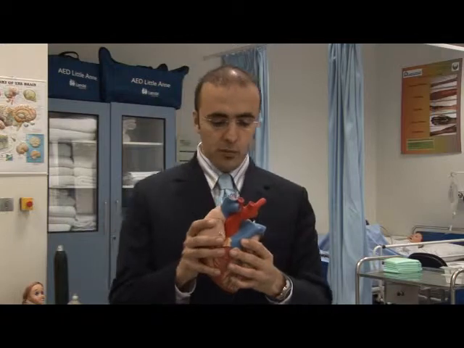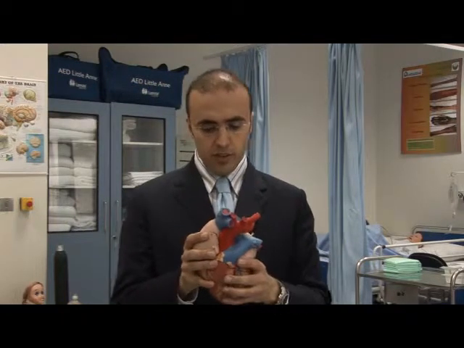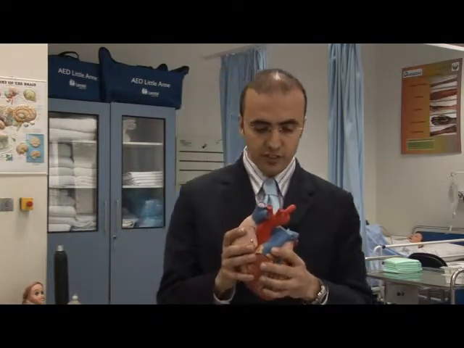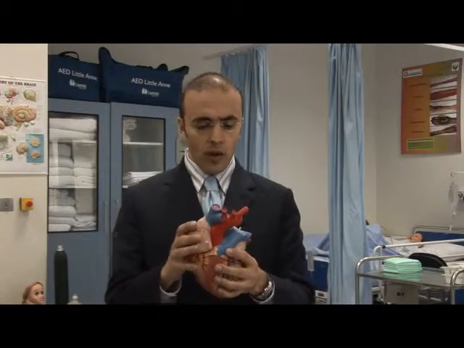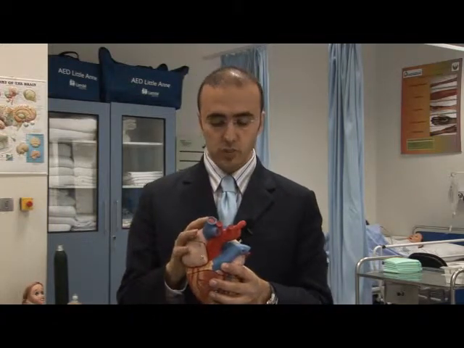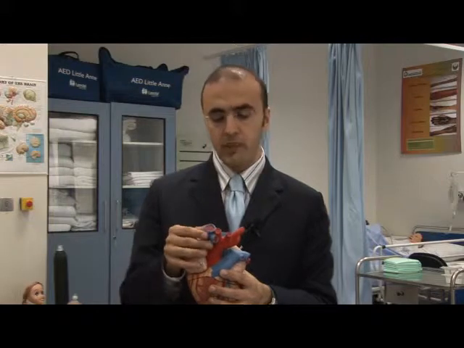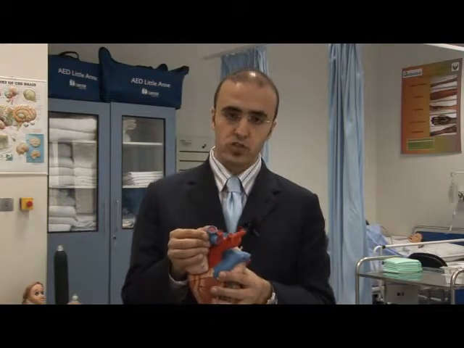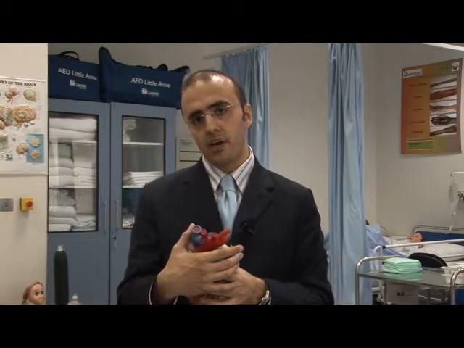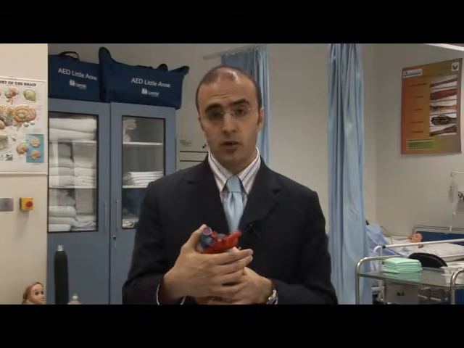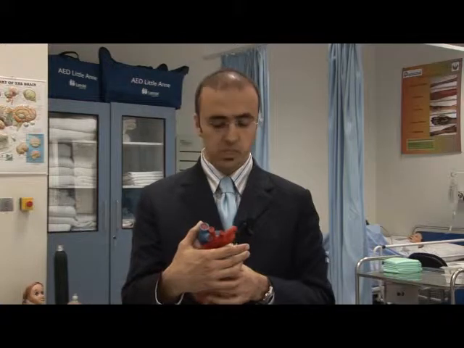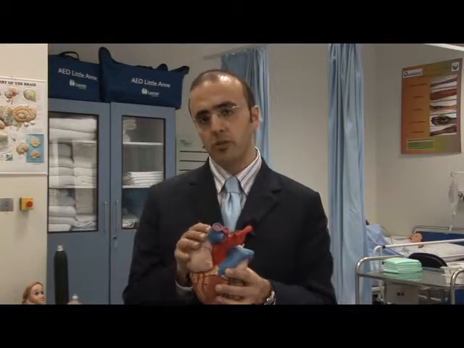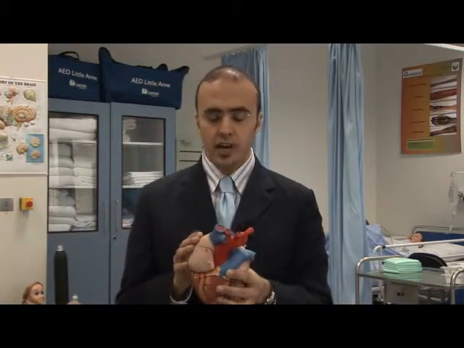Well, the atrium, the left and the right, are drained by different blood vessels. If you look at the right atrium, it's drained by the superior and inferior vena cava. The superior vena cava basically drains the upper side of the body, namely the head and the neck and the upper part of the chest. And the inferior vena cava brings blood from the lower part of the body, the abdomen, the lower extremities. These two bring blood to the right atrium.